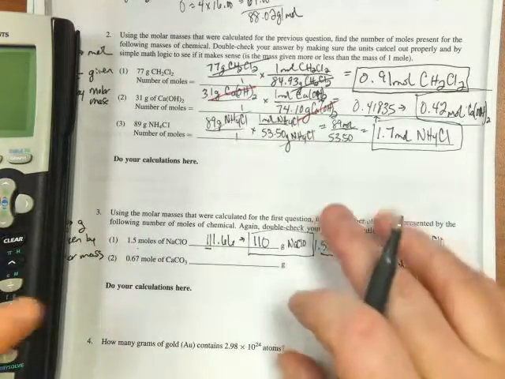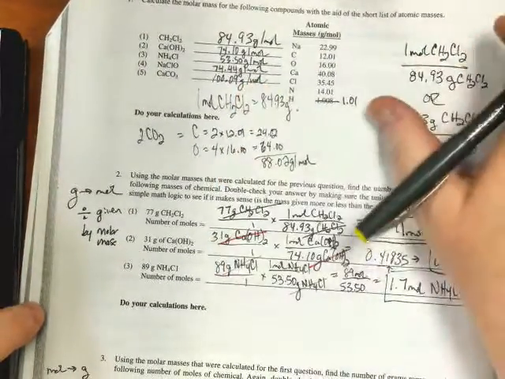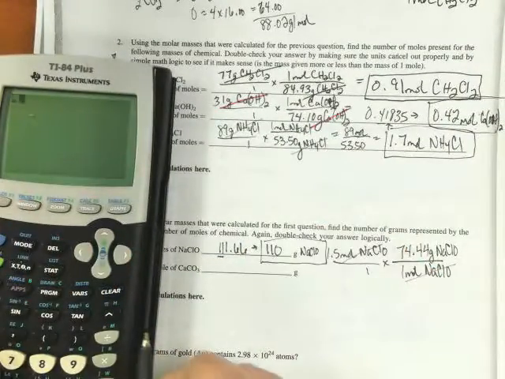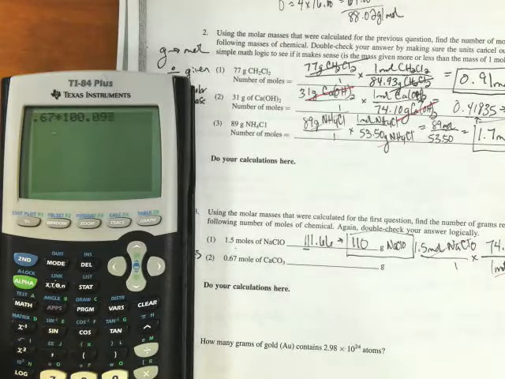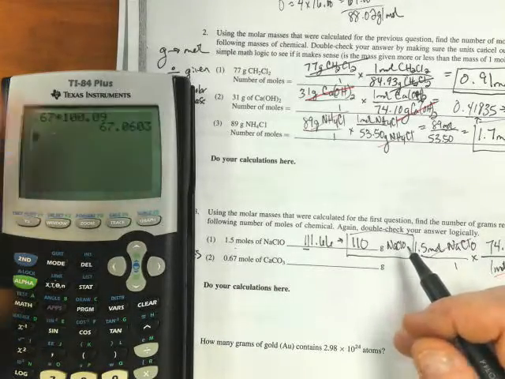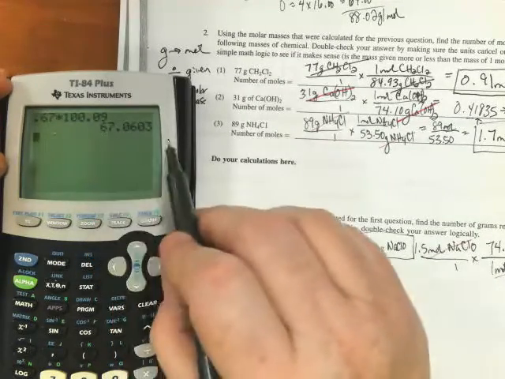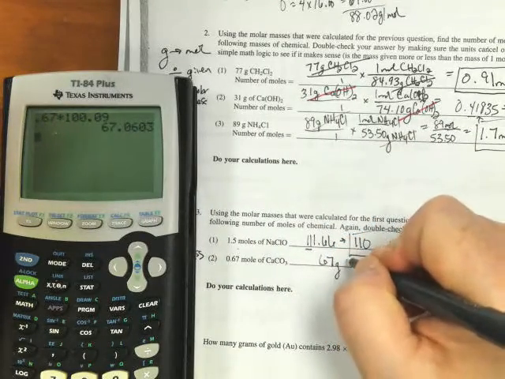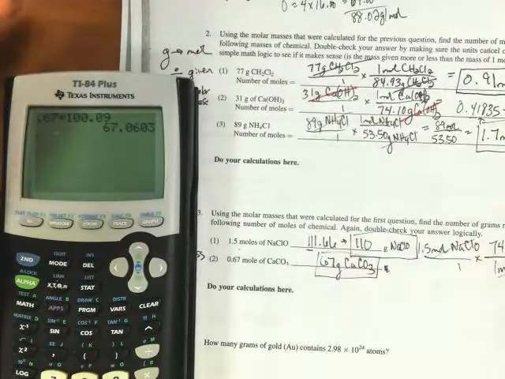We know we got to multiply by the molar mass, and the molar mass of calcium carbonate is up here, 100.09 grams. So I'm going to take 0.67, which is what we're given, okay, and then times that by 100.09. And I get 67.0603. Look at my sig figs. I have 2 sig figs. I'm going to look at the 6 and 7. Zero's not going to round it up. So it's just 67 grams of CaCO3. And that would be my final answer.